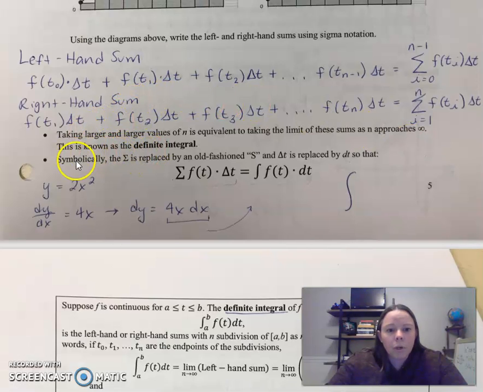So what we're going to do, we end up getting rid of the sigma notation, and it's replaced by an old-fashioned S, and the change of t is replaced by a dt. So basically we're going to take this notation and create an integral symbol here, an elongated S. F of t, we call that an integrand.